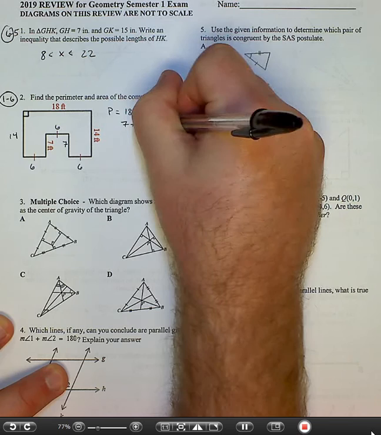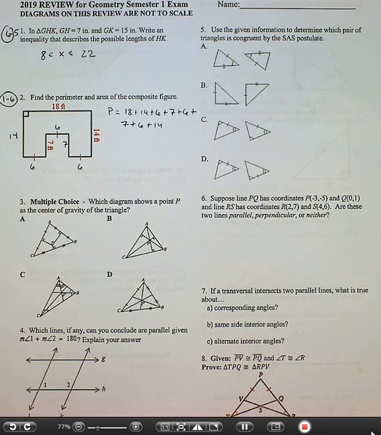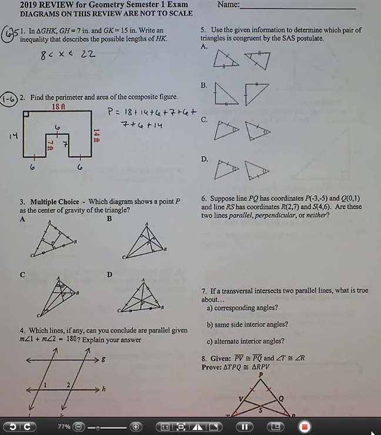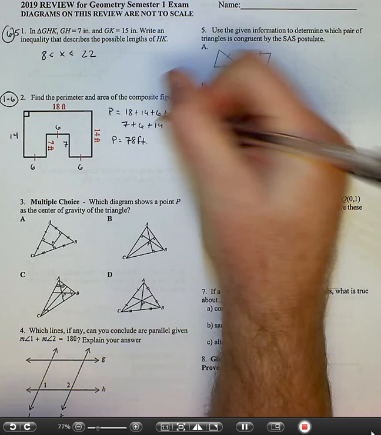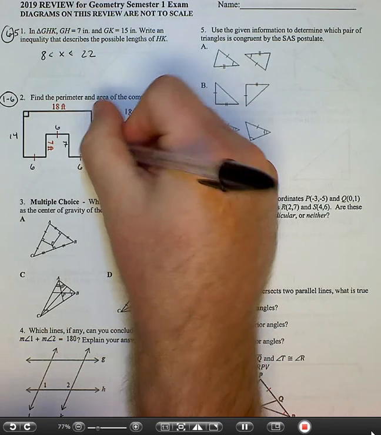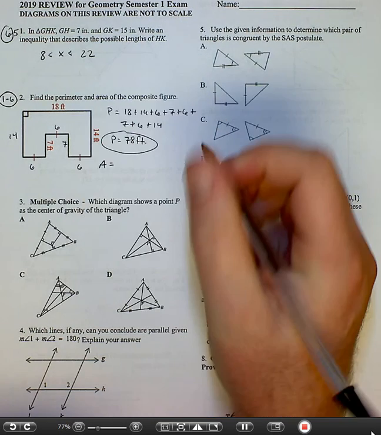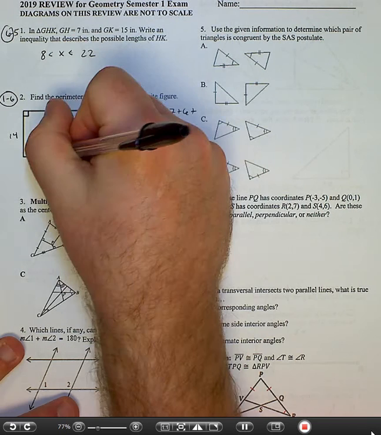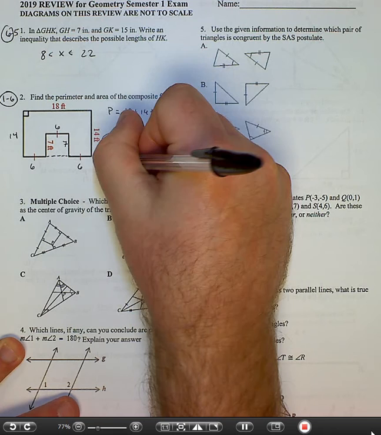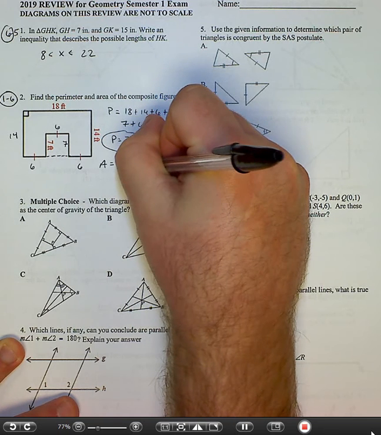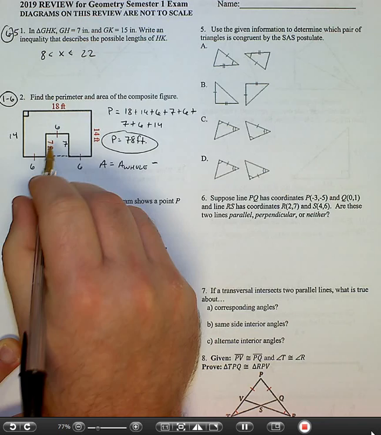I'm just going to grab a calculator. And I get 78 feet. The area you could do a couple different ways. I'm going to do the area of the whole thing, and then I'm going to subtract the area of the cutout.